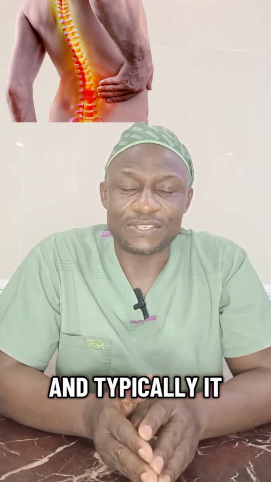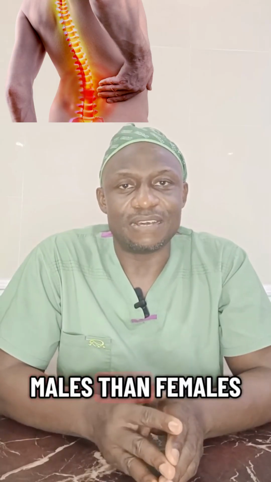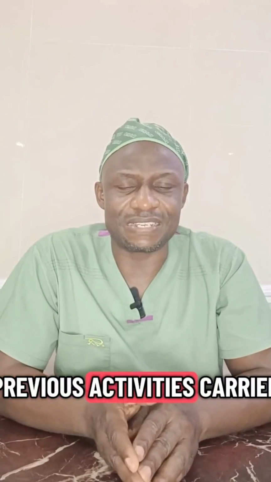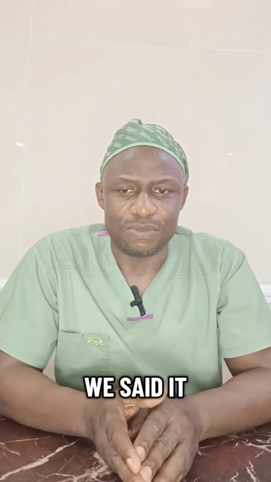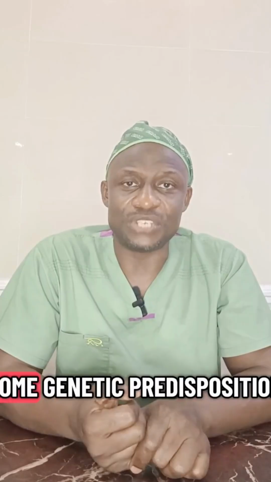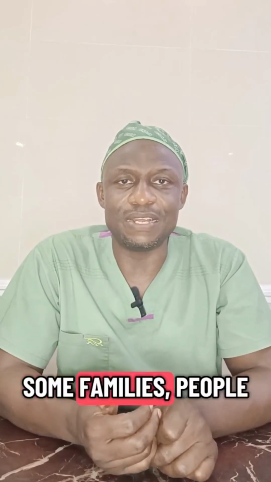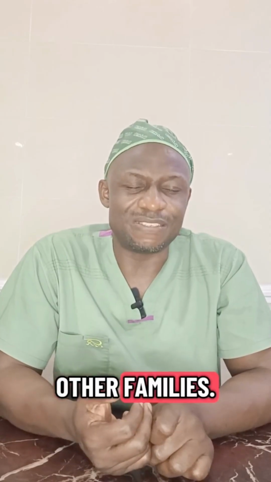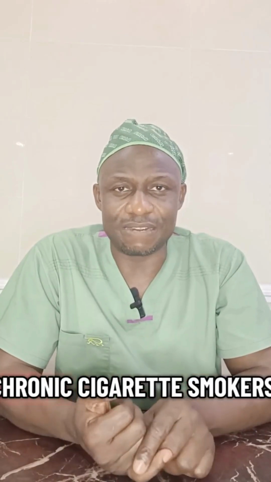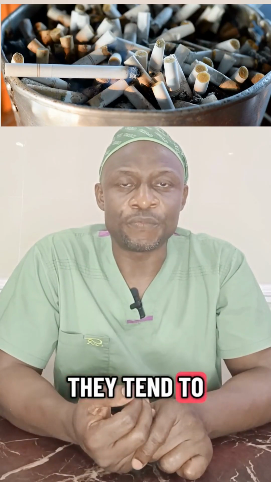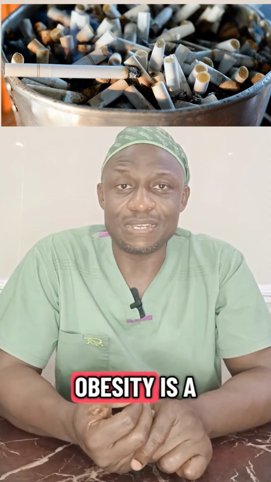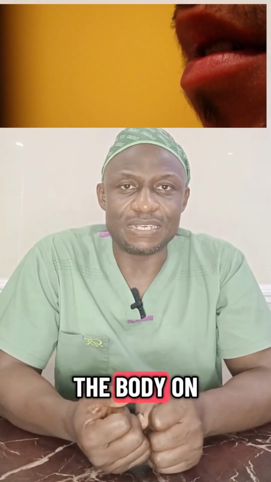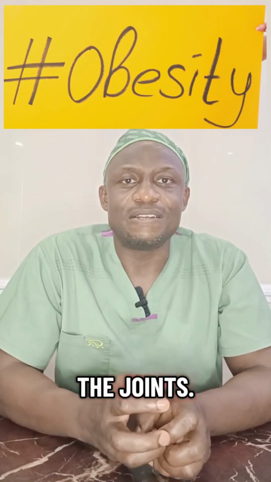And typically, it is commoner in males than females. But of course, it depends on previous activities carried out by the person. We said it is age-related. There may be some genetic predisposition to it; some families tend to have it earlier than others. Chronic cigarette smokers tend to be predisposed to it. Obesity is a risk factor because of the sheer weight of the body on the joints.